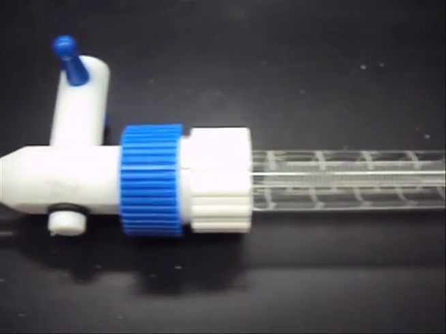Proper preparation for the burette includes rinsing the burette with water 3 times and then the solution you plan on using 3 times before each use.